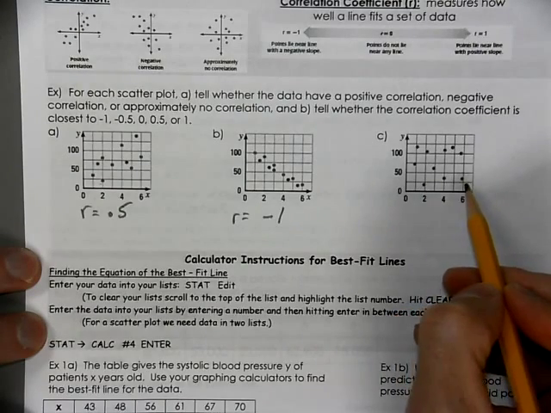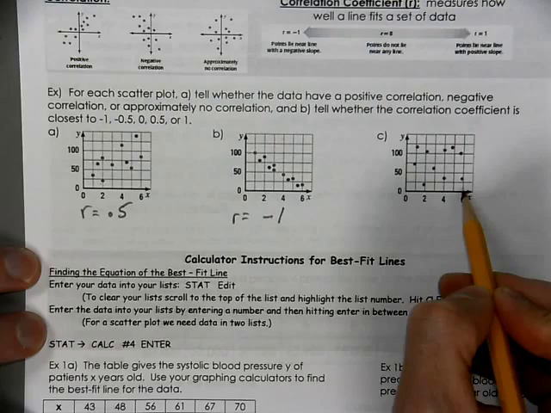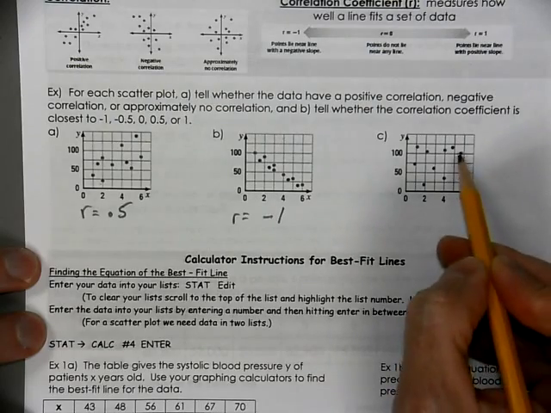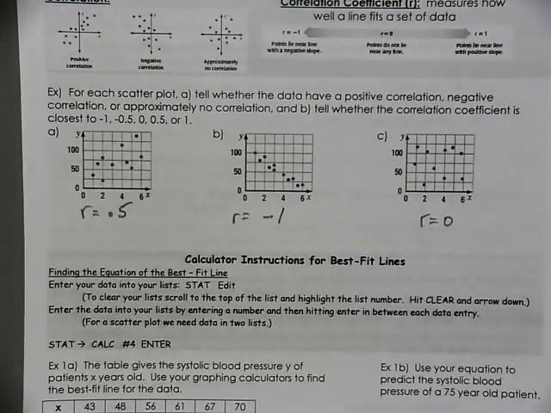Here it pretty much looks all over the board. If you're a small x, you're up a little bit. If you're a big x, you're up a little bit or up a lot. Seems pretty random. So the r value, the correlation coefficient, would be 0.